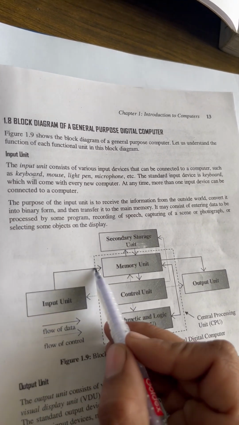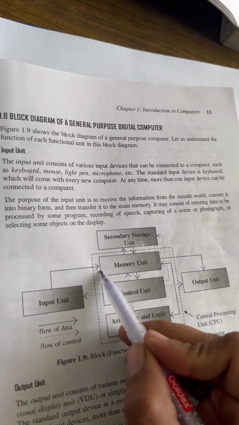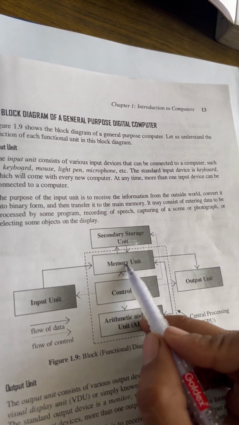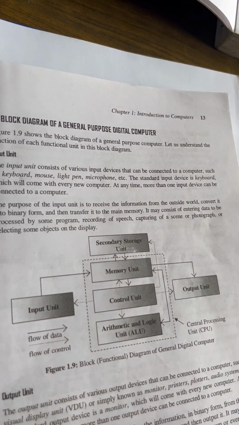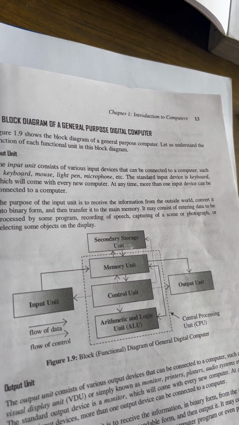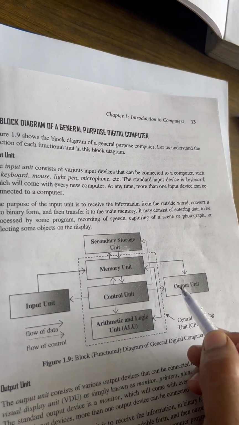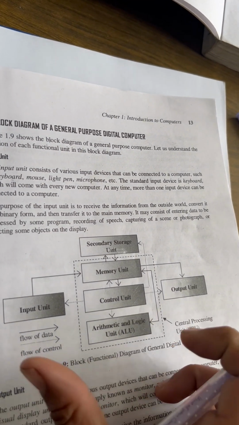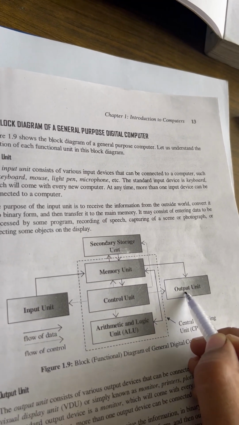It is connected to the complete box, where it is connected to the memory unit, right? The memory unit takes some data and gets the output in the output device, which is inside the output unit. So the input unit and output unit are the units where we have many input and output devices.